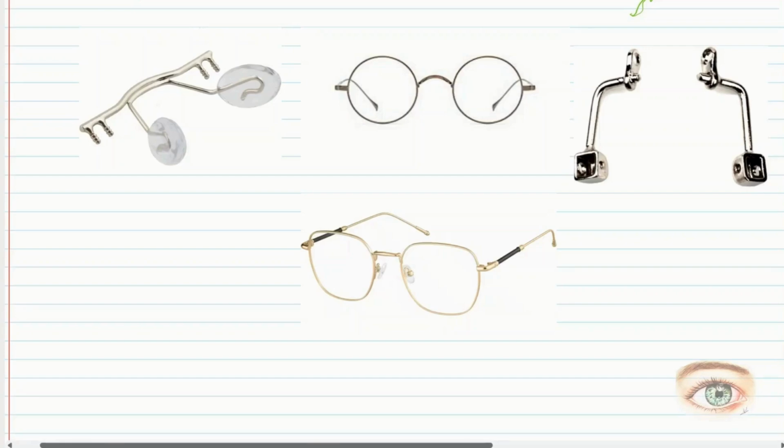So these are a few pictures of metal nose bridges. This is a typical picture of a metal saddle nose bridge. As you can see, there are no nose pads right here, and we just have this metal saddle nose bridge.